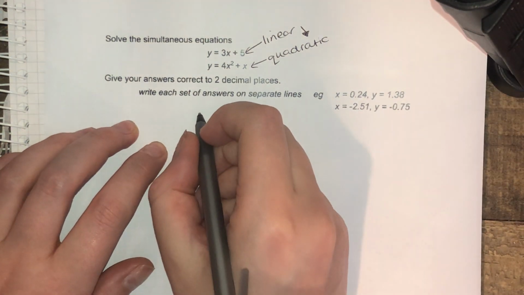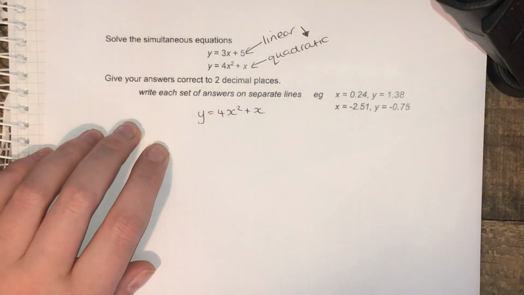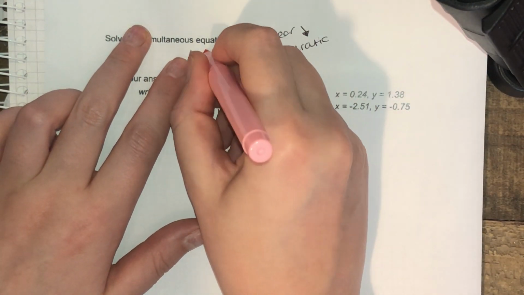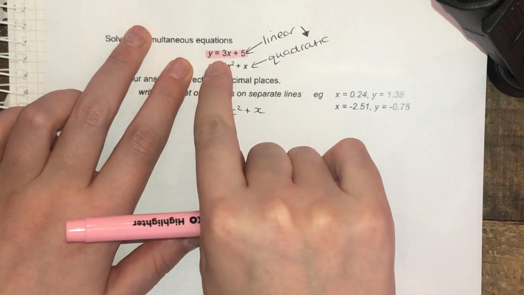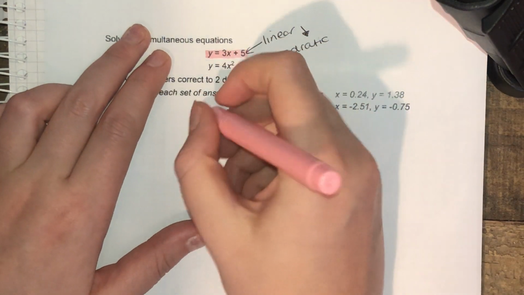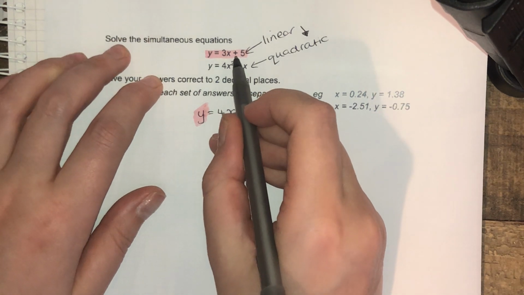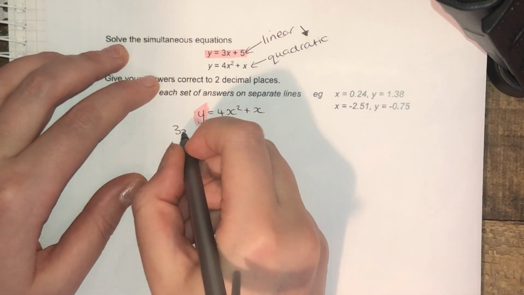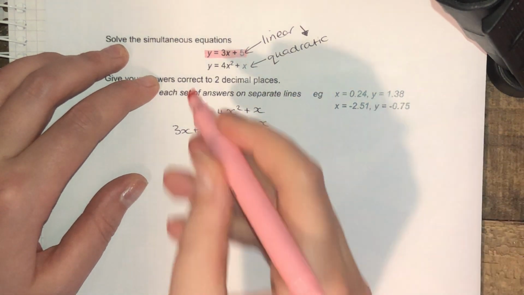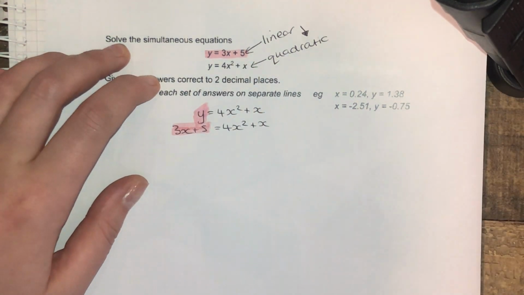So I'm going to write out my quadratic equation because that's what I'm going to substitute into. And I'm going to take my linear, okay? Now my linear is already in a really nice format because it's y equals already. So I can swap that y for the y in my quadratic. So I'm going to replace that with 3x plus 5. So I get 3x plus 5 equals 4x squared plus x. So see, all I've done is I've substituted in their y to the quadratic y.